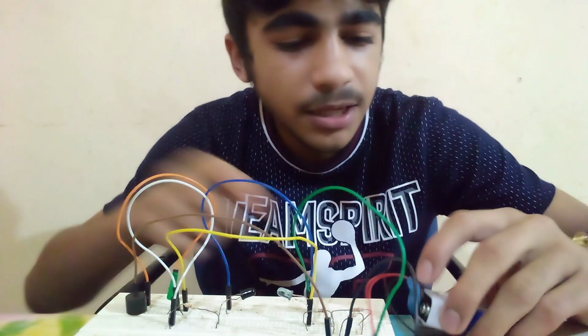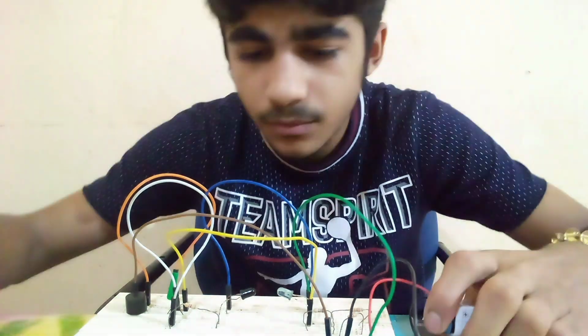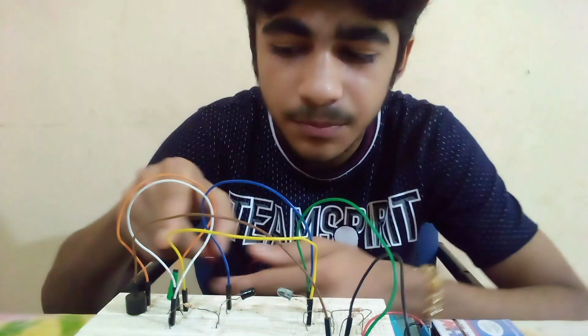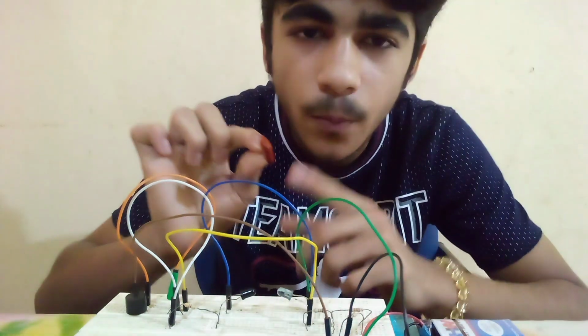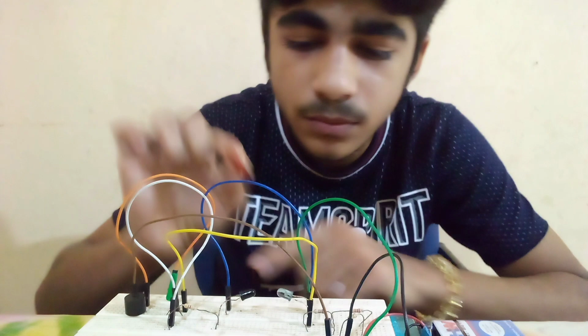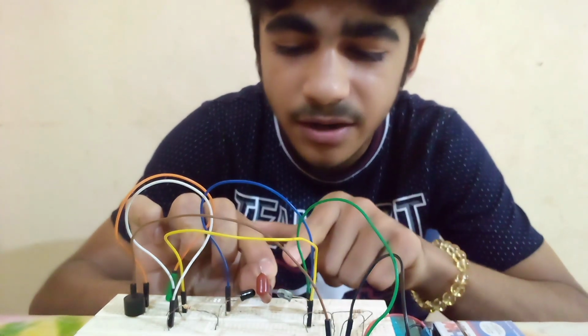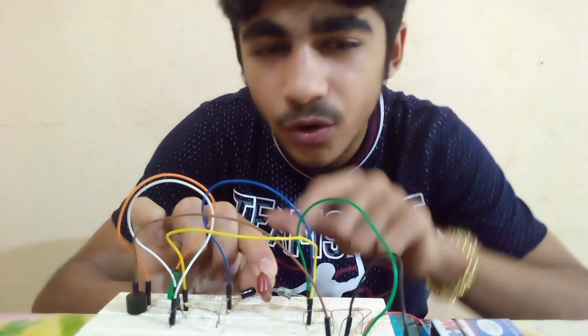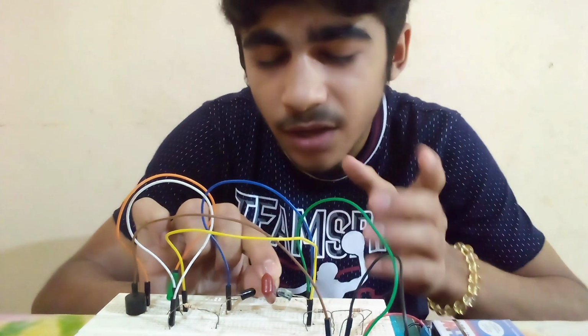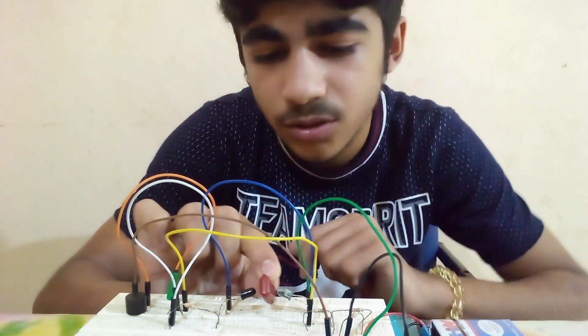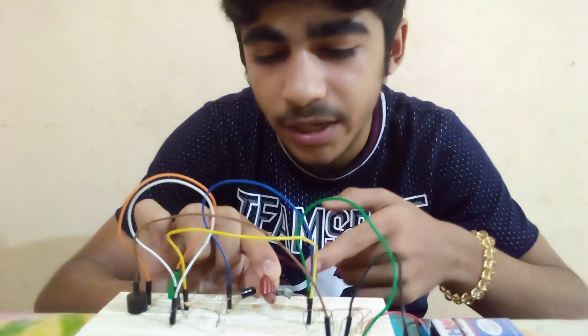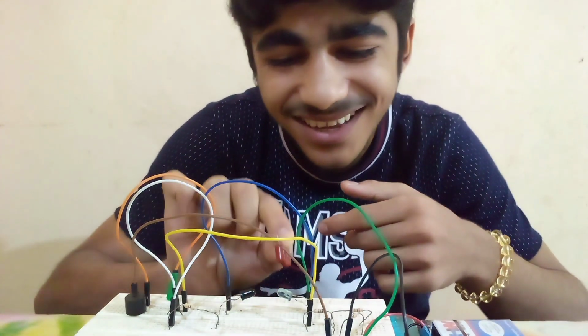So if I apply this voltage, you can hear the buzzer. If I bring an opaque object in between these two, the buzzer turns off. It is because now the IR rays aren't falling on this photodiode, so it cannot produce sufficient voltage to turn on the buzzer. If I move it back, you can hear the sound again. See it?